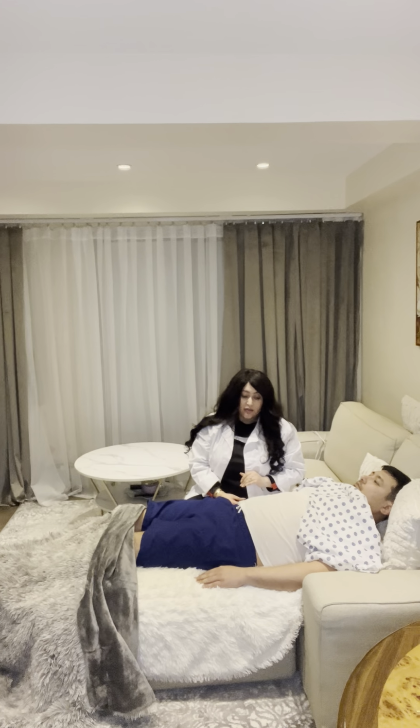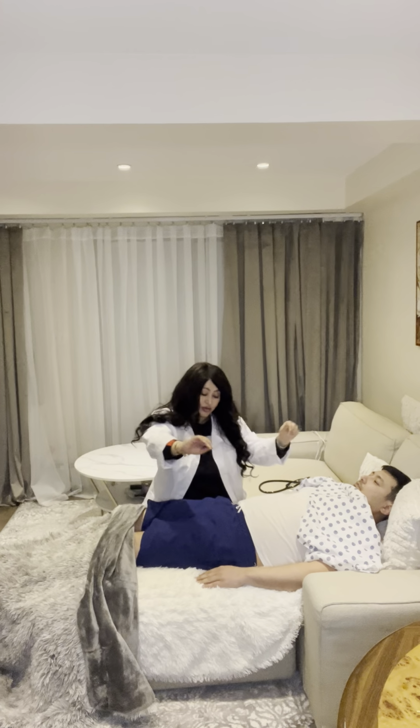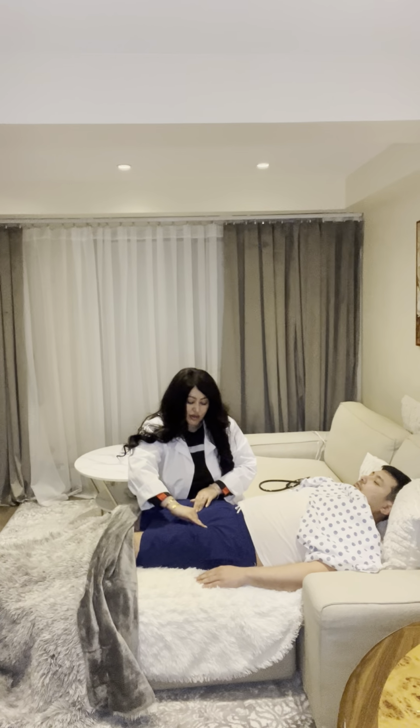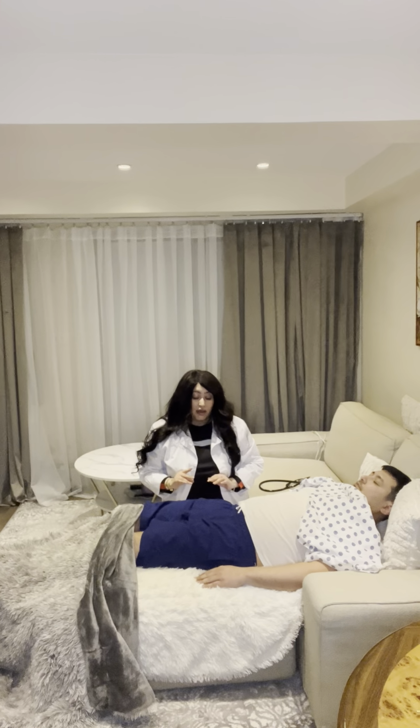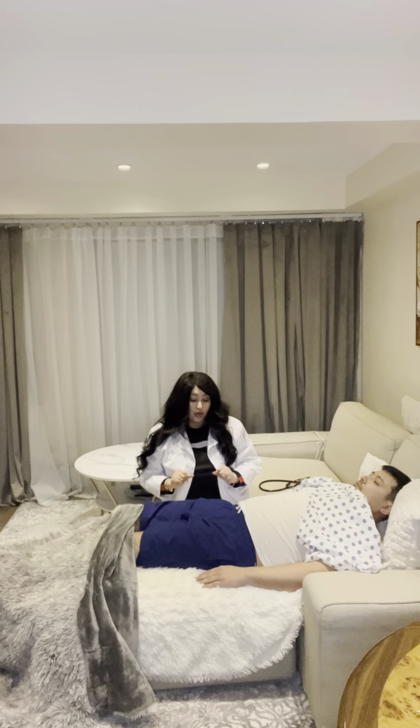Next, I'm going to palpate for inguinal lymph nodes, horizontally, vertically. Okay. I am not finding and I'm not feeling any enlarged lymph nodes.